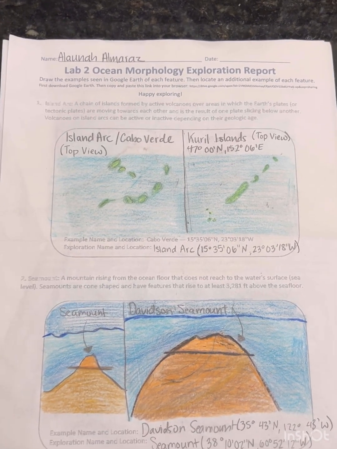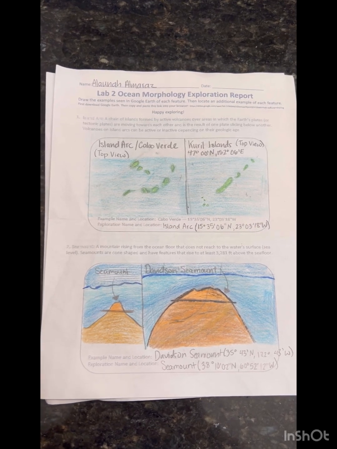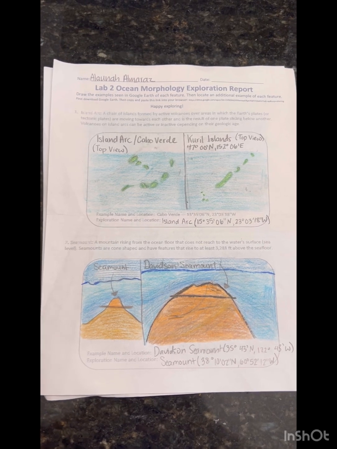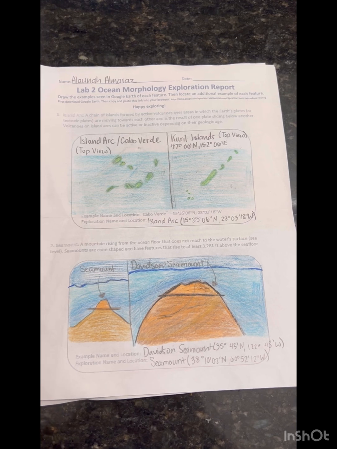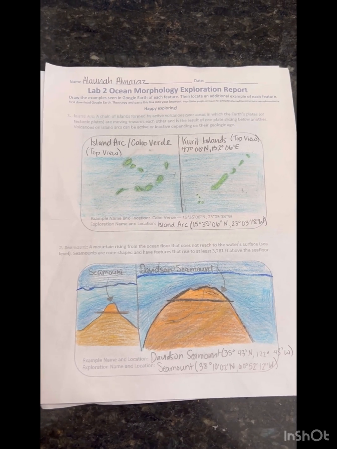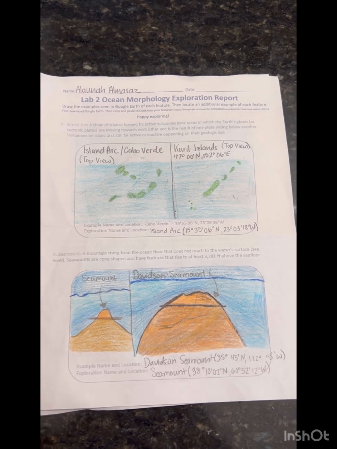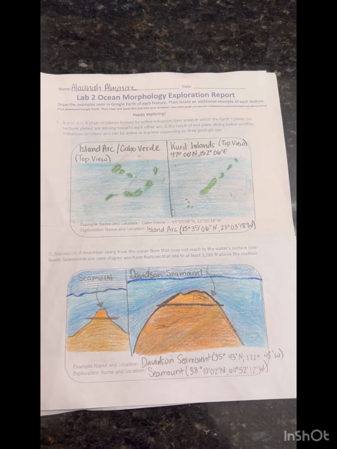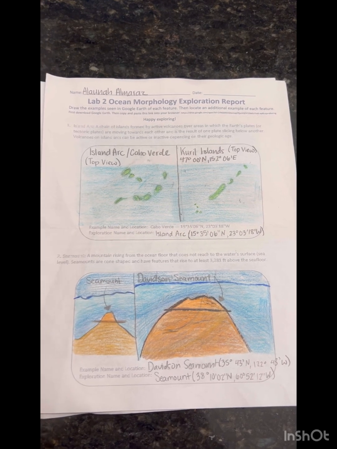And yeah, so for part 2, we have the seamount, and that was 38 degrees north and 60 degrees west. And that's the one we found on Google Earth. And then another one I found was the Davidson Seamount. That was 35 degrees north and 122 degrees west. And something really cool about these is they're basically mountains underwater, and they have that little top edge cone shape, and that's where it begins, and that's the seamount.